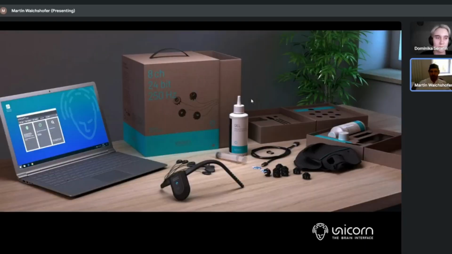Now I'll go a little bit more into depth for the Unicorn system, and I'd also like to make a short demo later on so you can see how this hardware and software system would work together. So this is basically the whole setup. We tried to make it as reduced as possible and as mobile as possible. So you just have an amplifier, an EEG cap, some electrodes, and if you want to use gel, you could also use gel, and the computer.